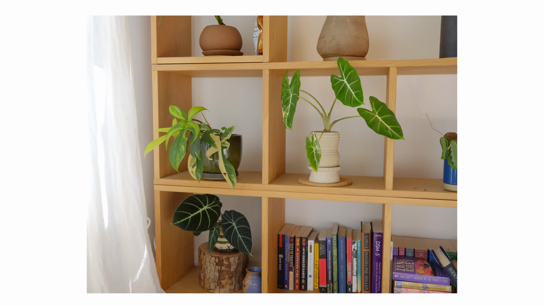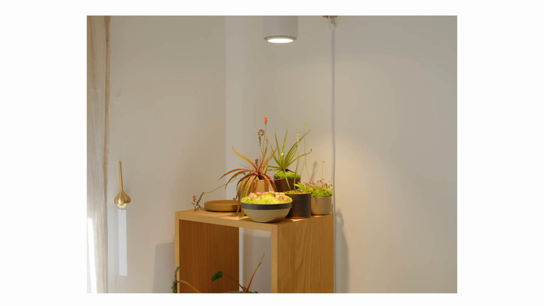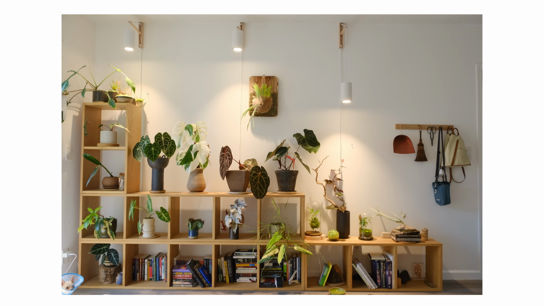Also on the right, I have some terrariums, some moss terrariums. And then on the top left, I have some of my carnivorous plants. I just noticed that you can see Theo in the little corner on the bottom left side.